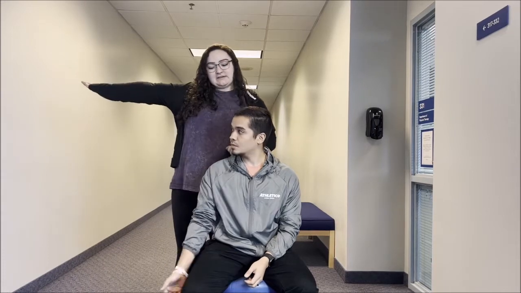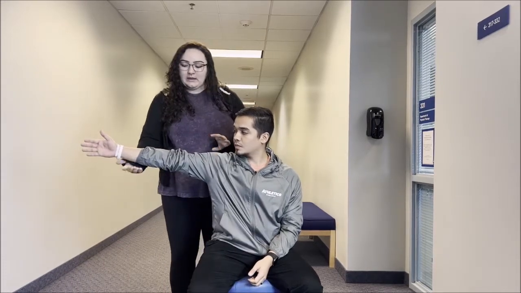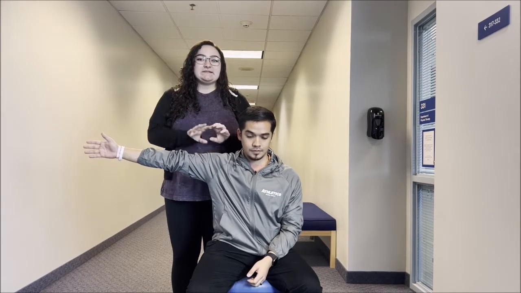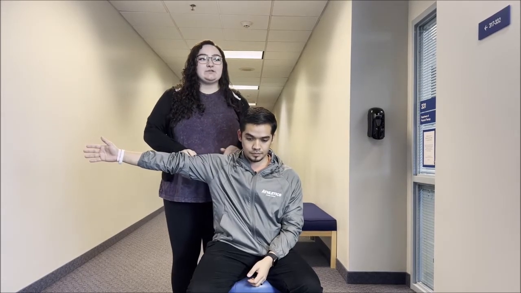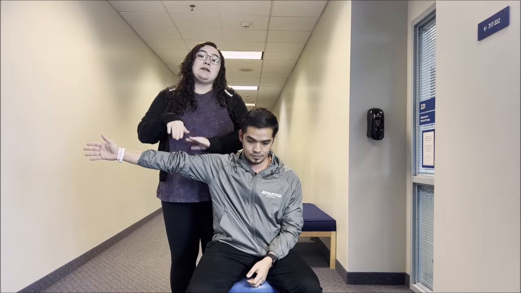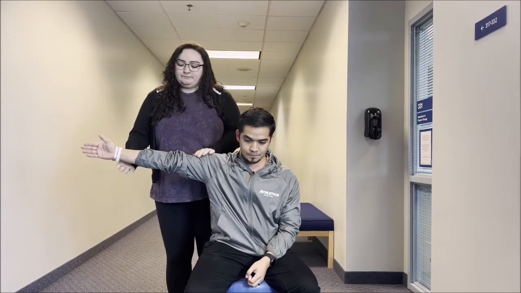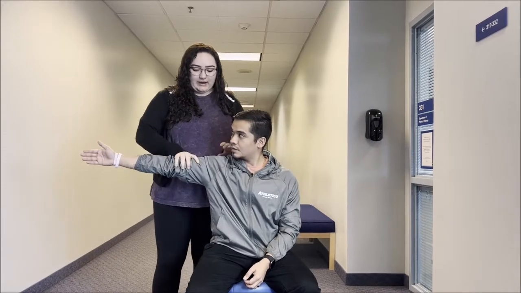So now what I'm going to do is have him bring his arm out to 90 degrees, and I'm going to test his mid-deltoid and his supraspinatus by pushing down with min, mod, max force. All right, so I'm going to go ahead and stabilize his shoulder.